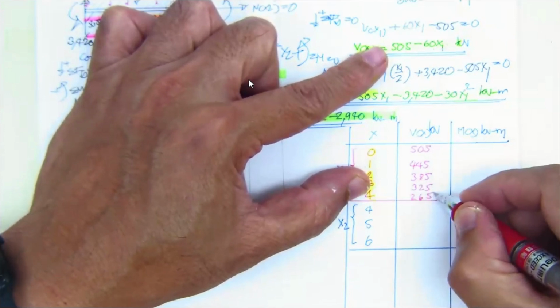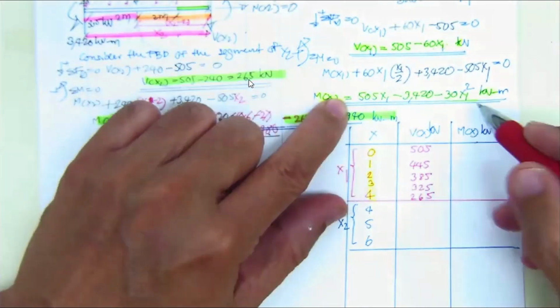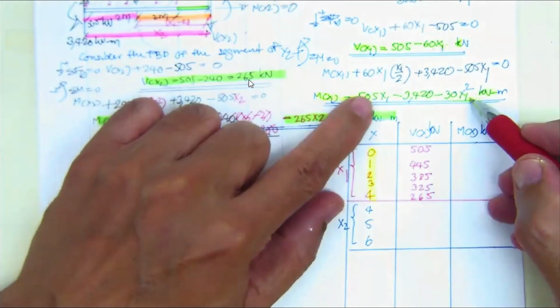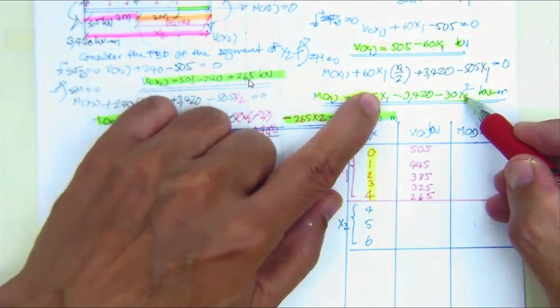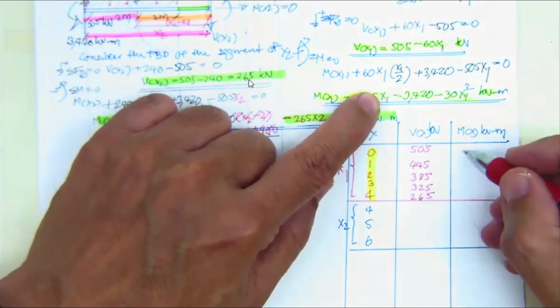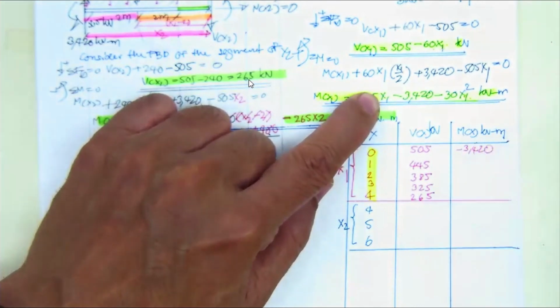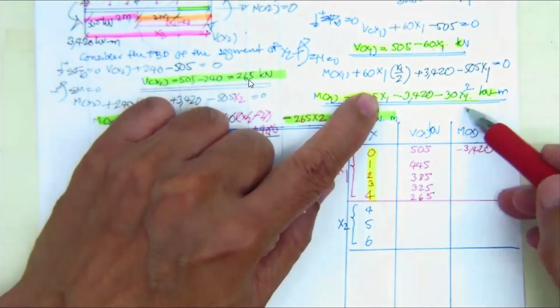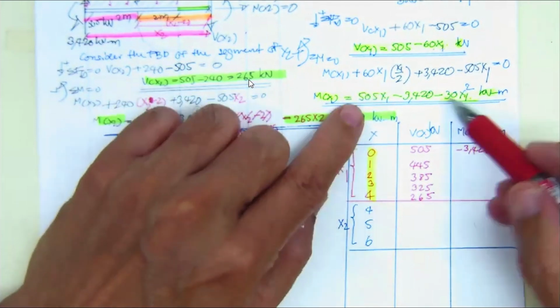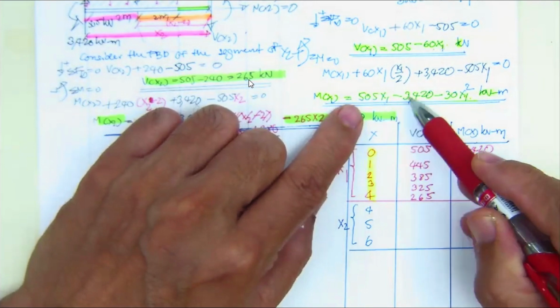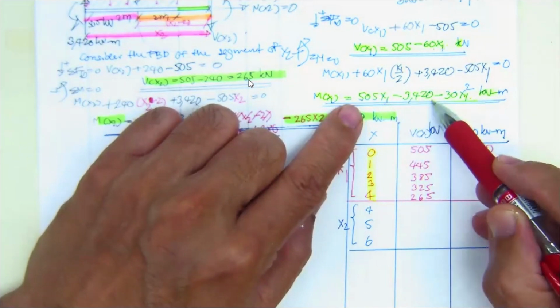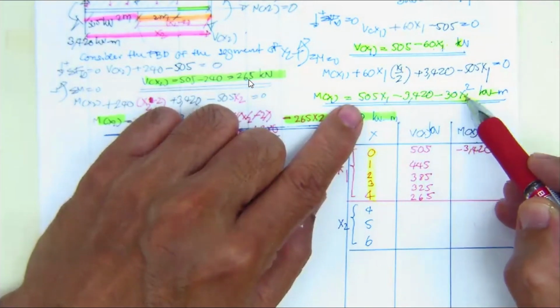Okay. Now, coming into this equation, when x1 is 0, this is going to be minus 3,420. If you put 1, this is going to be 505 minus 3420 minus 30 times 1.